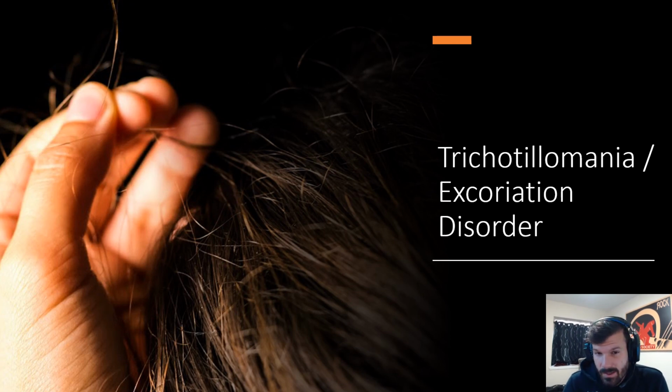Excoriation disorder is the same thing, except instead of hair pulling, this is the skin picking disorder, where the patients will pick their skin, pull out scabs, make themselves bleed, and that is the only way to get rid of those obsessive thoughts. Yes, this causes distress. Yes, this is painful, but this is still the only way to stop those obsessive thoughts from being in there. So it's kind of, you do whatever you can to get those thoughts to go away.